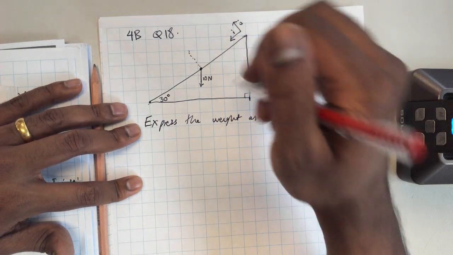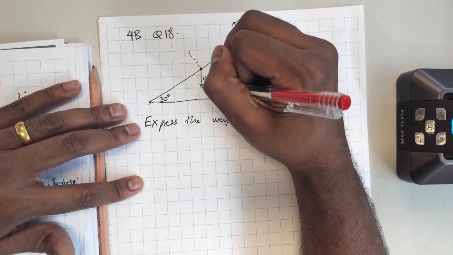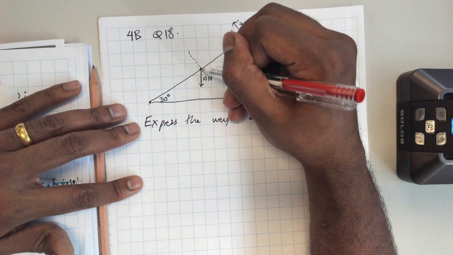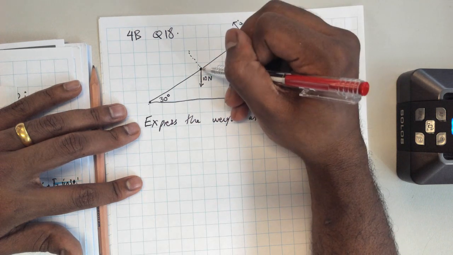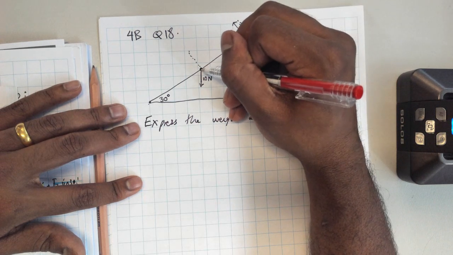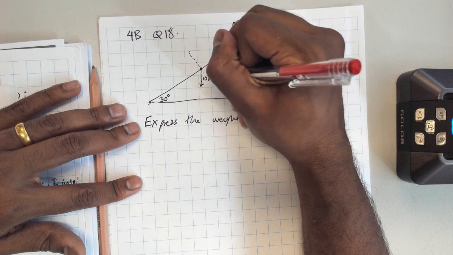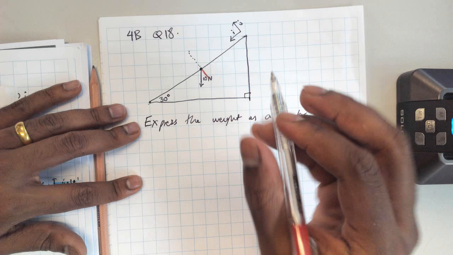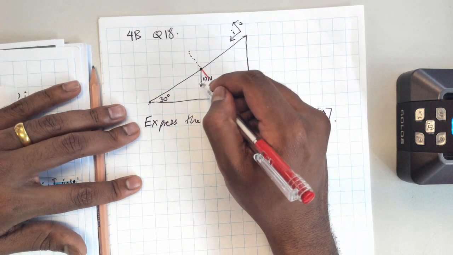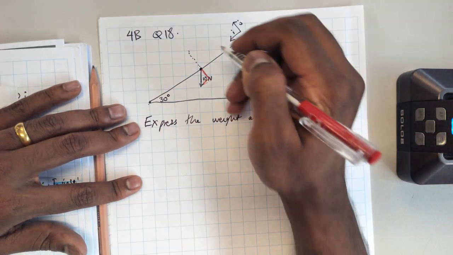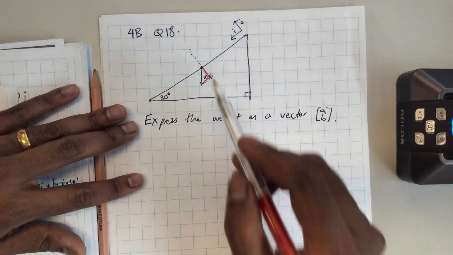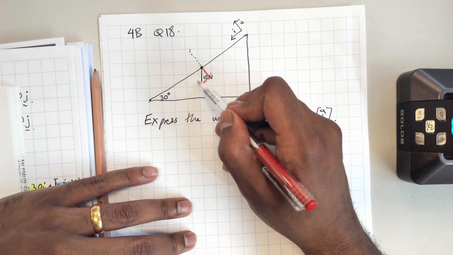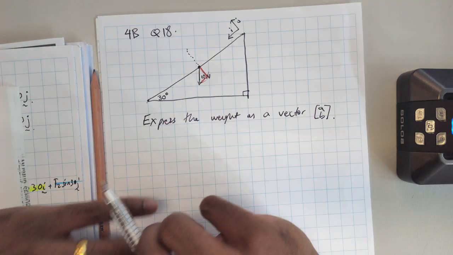So from this point, let's go to there, but let's only use these directions here. We can go some sort of negative J first, right? And then we can go some sort of positive I. So that's my two vectors there. Or I can go positive I and then negative J, and I'll end up at that point.